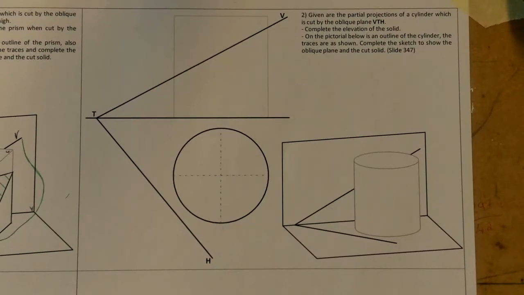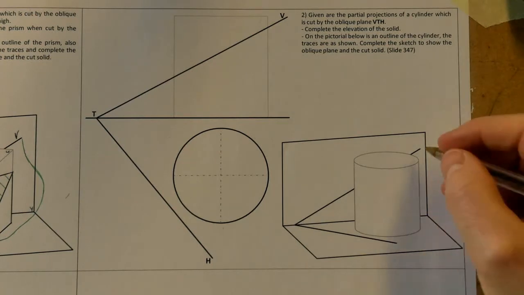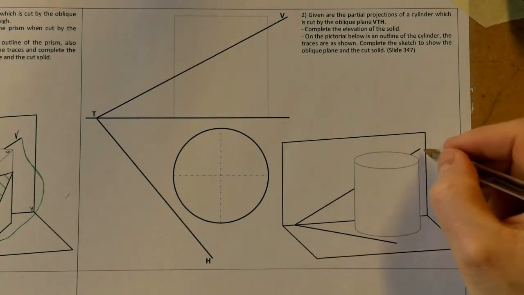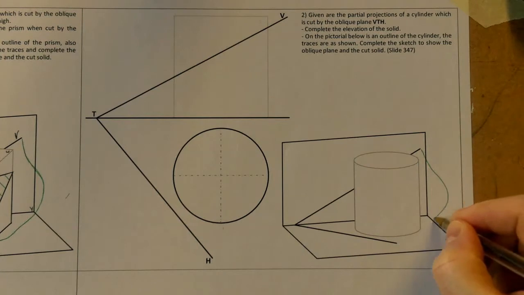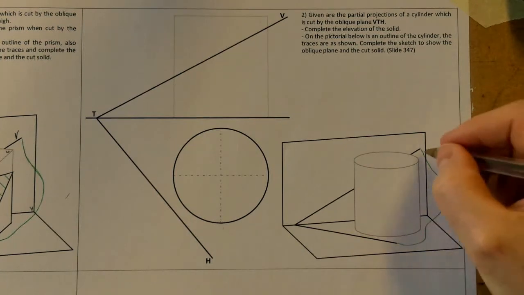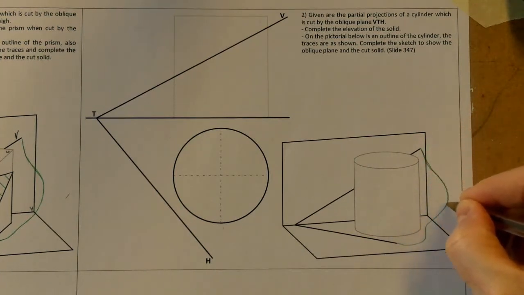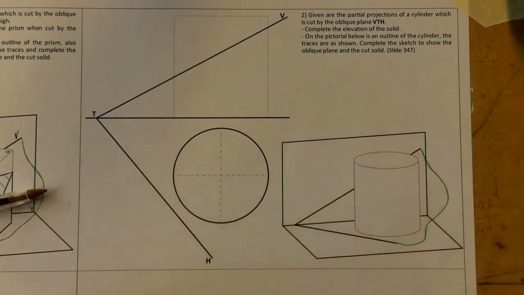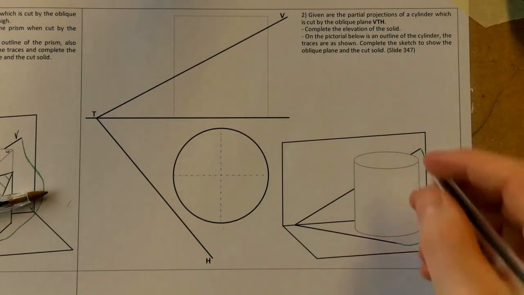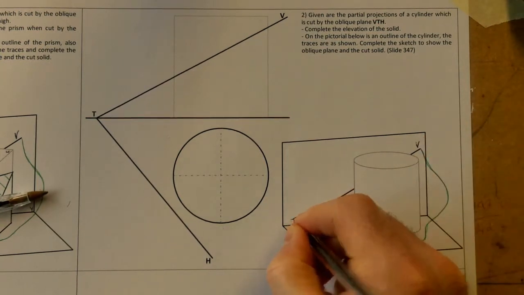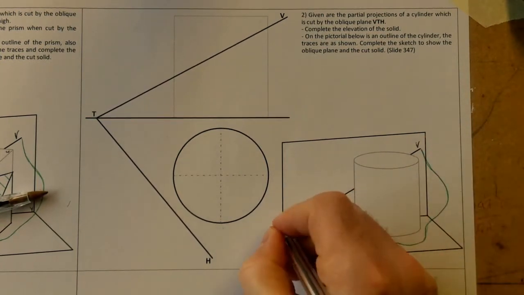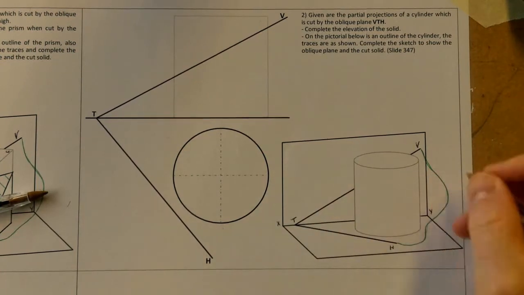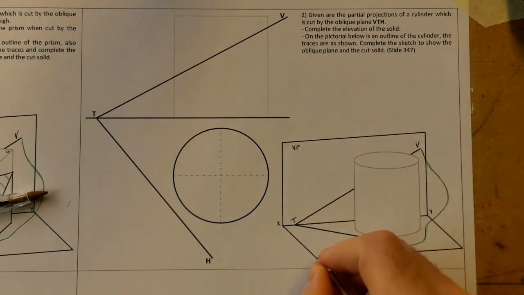Right, folks, in this question we have a cylinder this time that is cut by an oblique plane. If I was just to put in, as best as I can, an oblique plane, just to show you that. As you can see, we then have the cylinder inside of our oblique plane, and it's obviously going to be cut at an angle. So vertical trace there, horizontal trace there, and the XY line here and here. Vertical plane VP, horizontal plane.